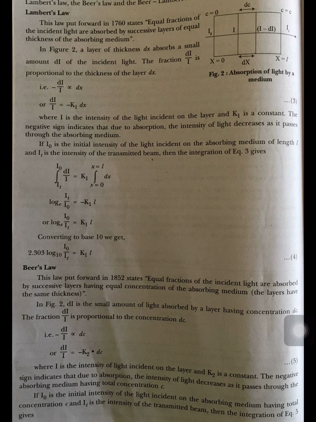At the left, I0 is the intensity of the incident light initially. When it travels through the absorbing medium and passes from that solution, at the right side there is the symbol IT, the intensity of the transmitted light.